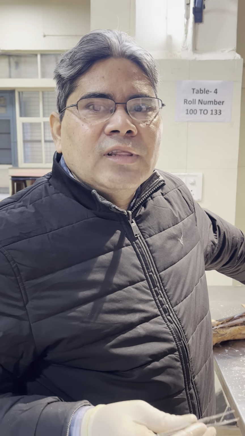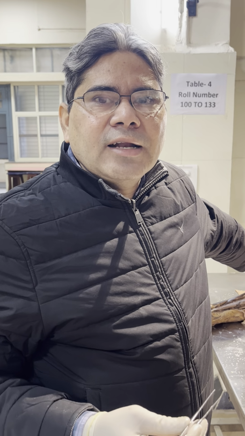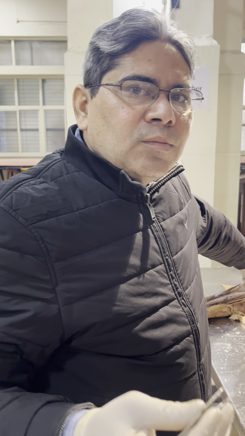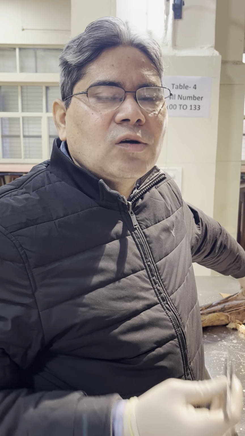You know the name given to these cords is according to the relationship of these cords with the second part of axillary artery. So the cord which is lateral to the second part of axillary artery is the lateral cord of brachial plexus. The cord which is medial to the second part of axillary artery is the medial cord of brachial plexus, and the cord which is posterior to the second part of the axillary artery is the posterior cord. So now I am showing you the different cords of the brachial plexus and the different branches from these three cords of the brachial plexus.